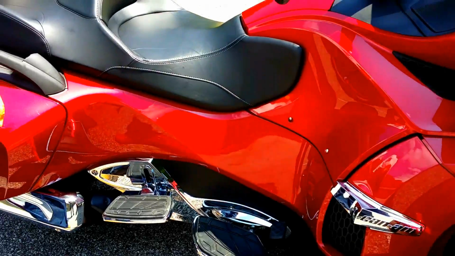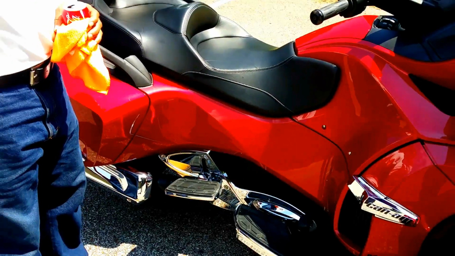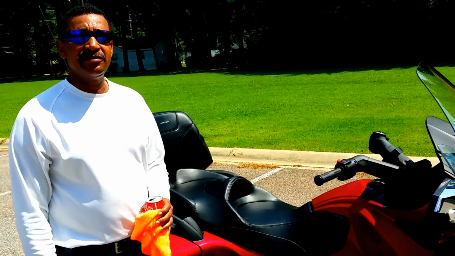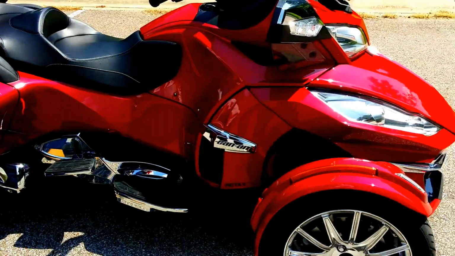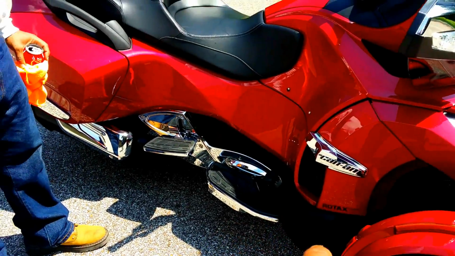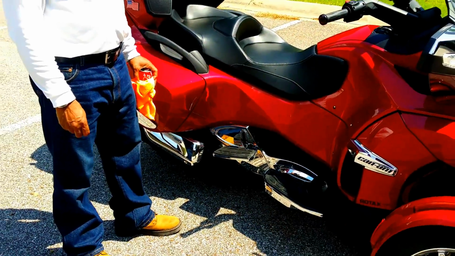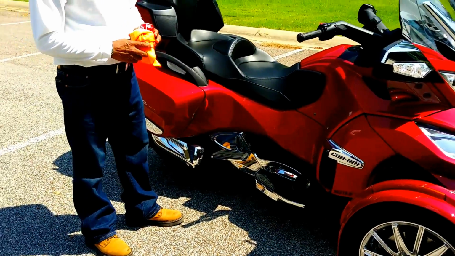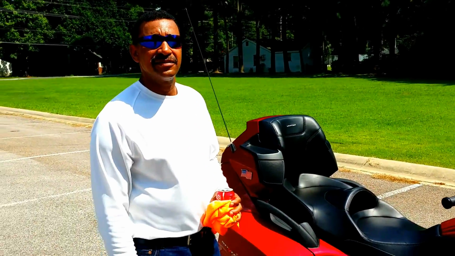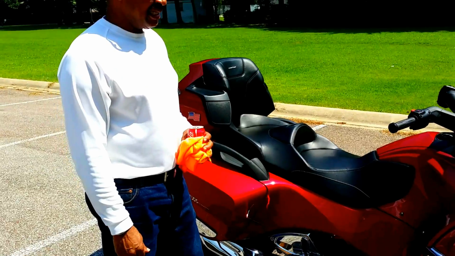Does the 1 foot brake control the front or the back, or how does that work? It has anti-lock brakes on all 3 wheels. You've got disc brakes on all 3 wheels. So when you press that 1 foot brake, it activates all 3 wheels at the same time, for better stopping at shorter distances. And it has ABS, an anti-lock brake system.